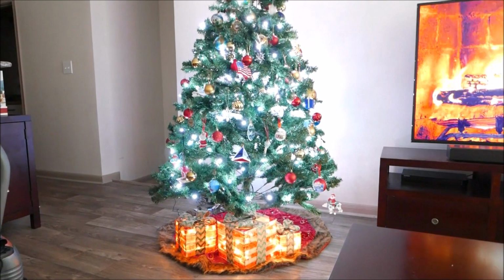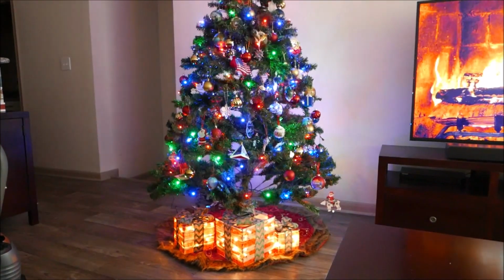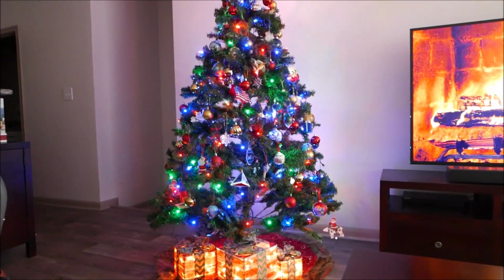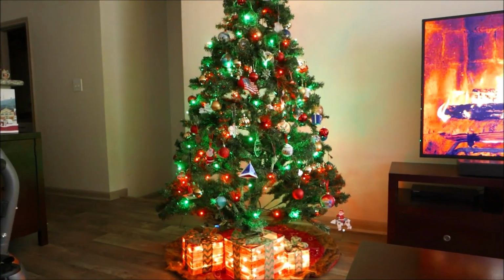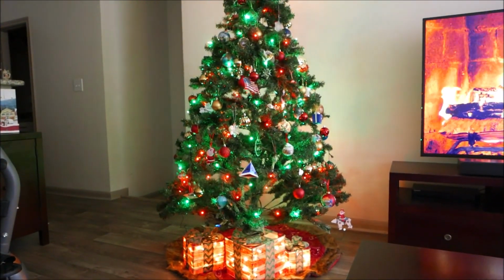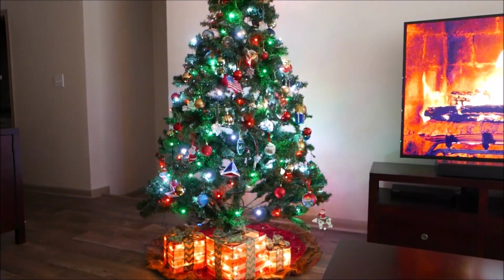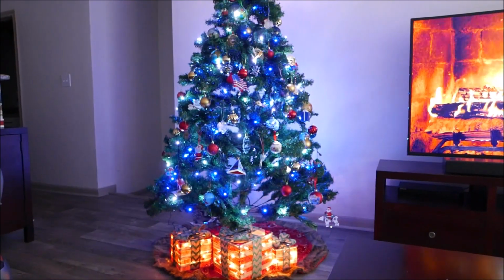You can just go to traditional white. Here is blue and white. Here is a combination of various colors. Here are some more Christmassy combinations, red and green. And you have red and white, as in a candy cane. White, red, and green.